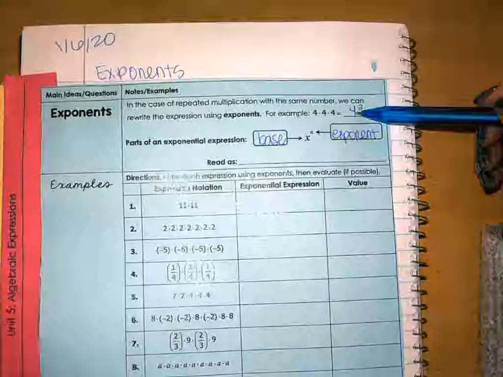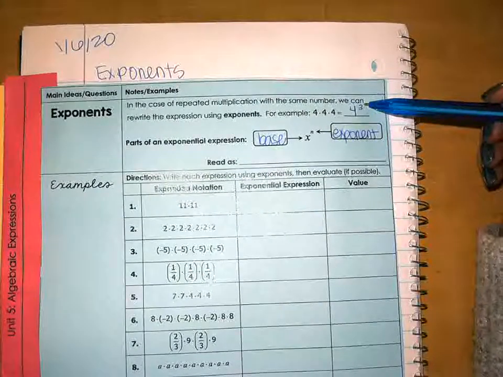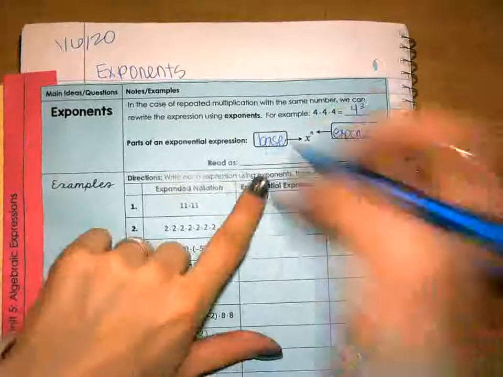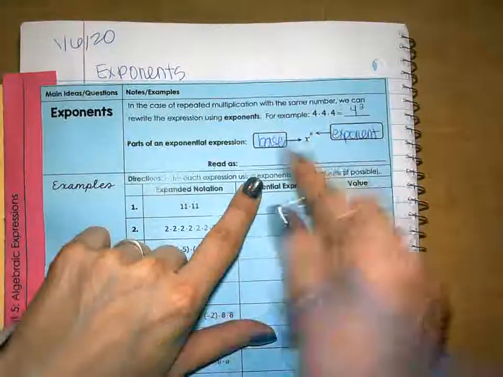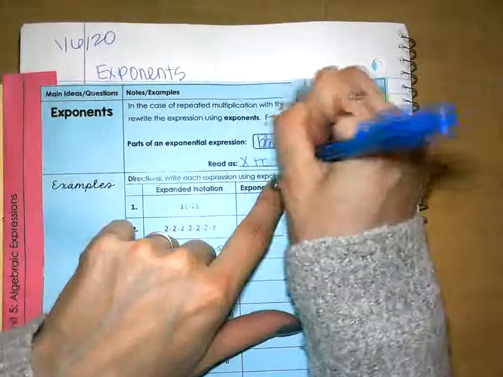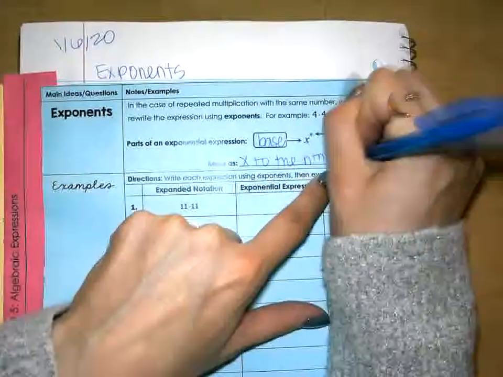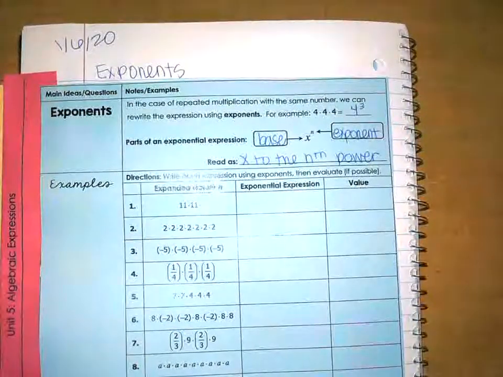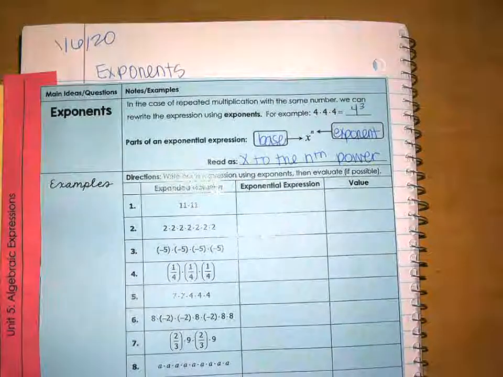So as I said, this is said 4 to the third power, or 4 to the power of 3. So that means we would read this one right here as x to the nth power, because then you can plug in any numbers you want into it, and it'll work.